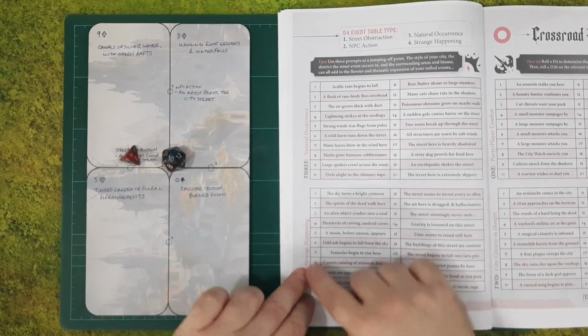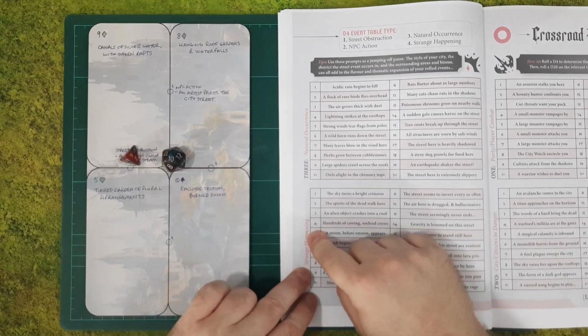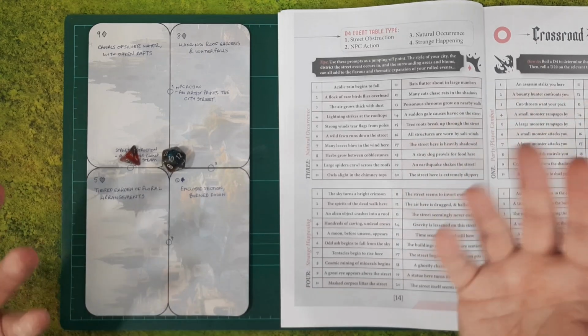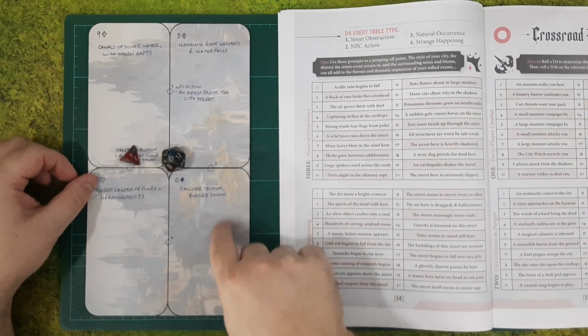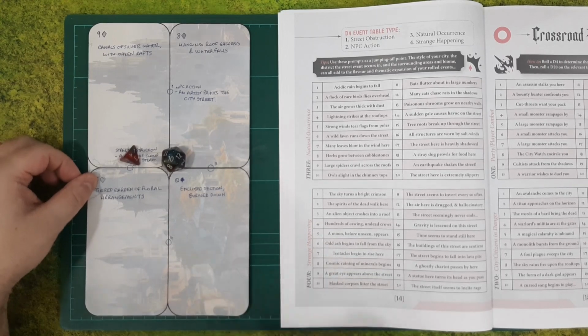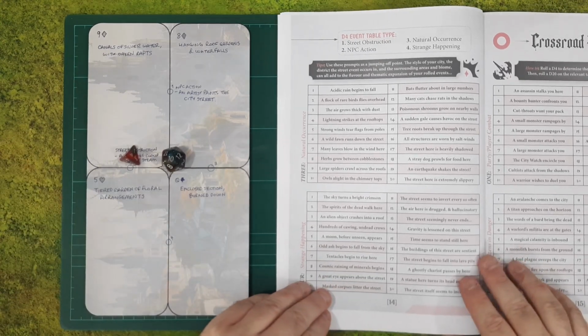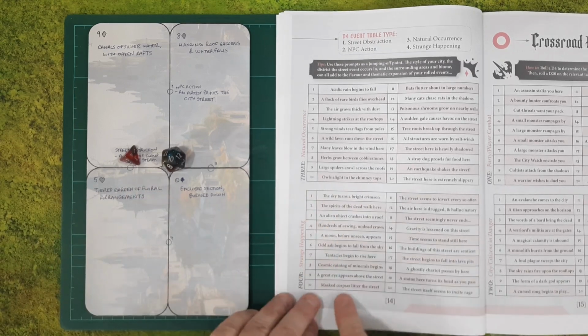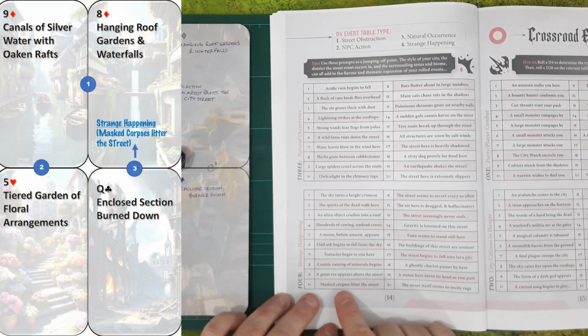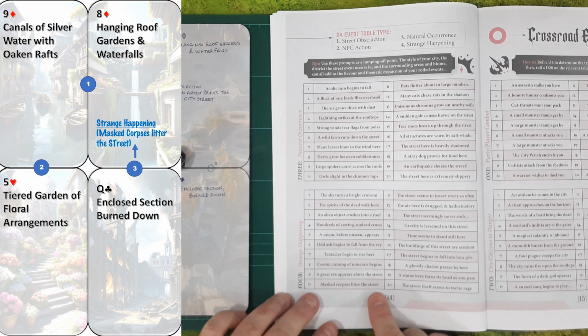A 4 is strange happenings. That actually could work, because like I say, that's bordering this enclosed burned down section. Ghoulies and ghosties possibly. So what is it? A 4-10. So strange happenings, masked corpses litter the street.